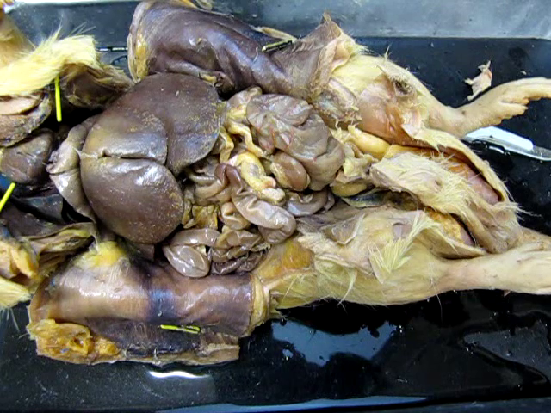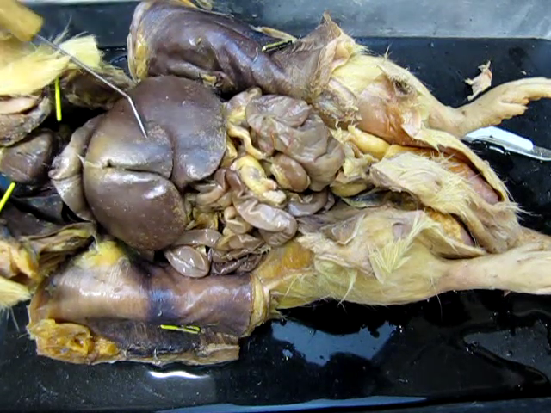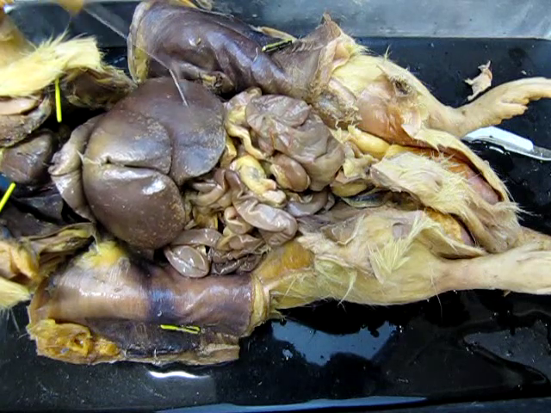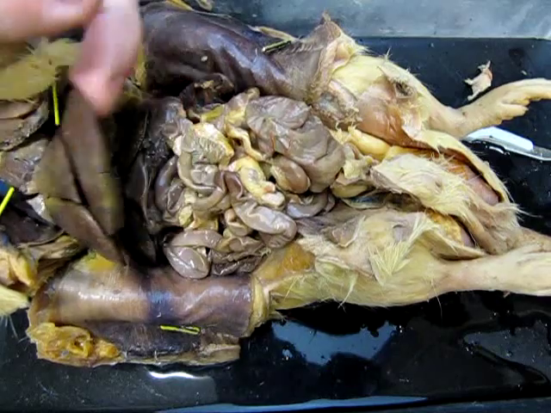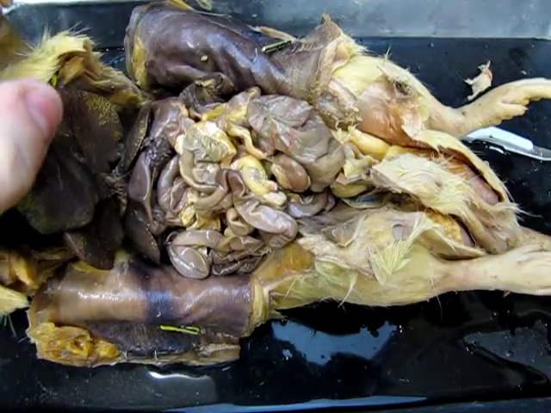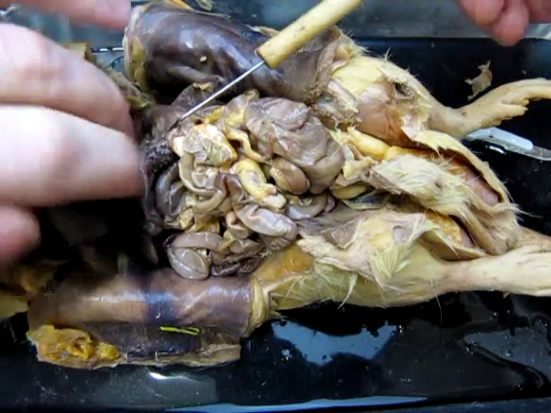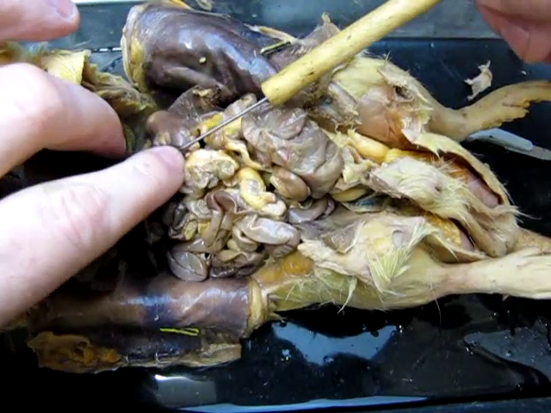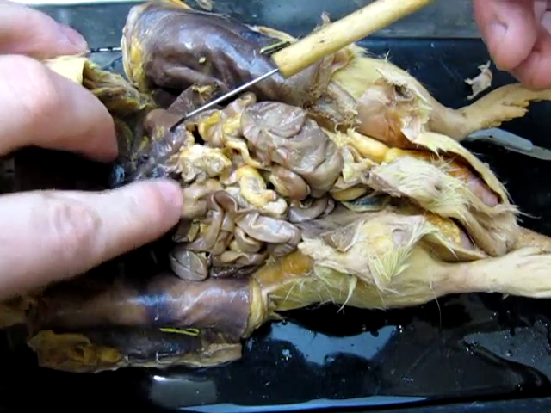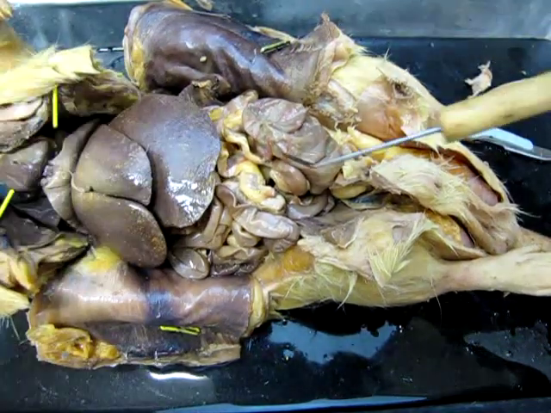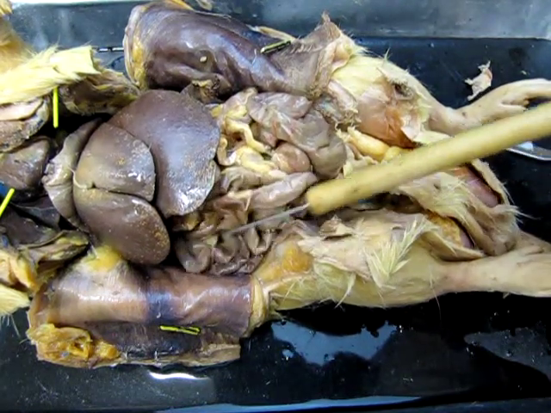The first thing that you should be able to notice are the many lobes of the very large liver. This is the glandular structure up at the top. If we lift the liver out of the way, we should be able to find the stomach. The stomach is again a thick-walled sac located up at the top of the digestive system, right here. There's the stomach right there. And then the stomach empties out into these many extensive coils of small intestines.